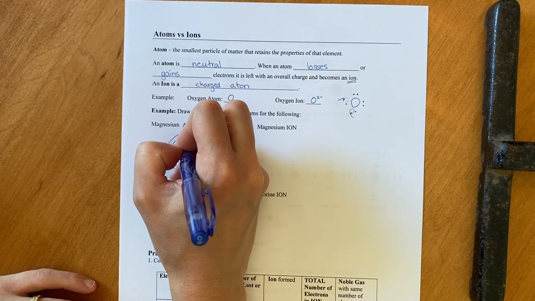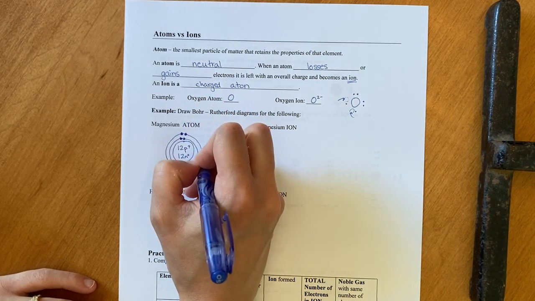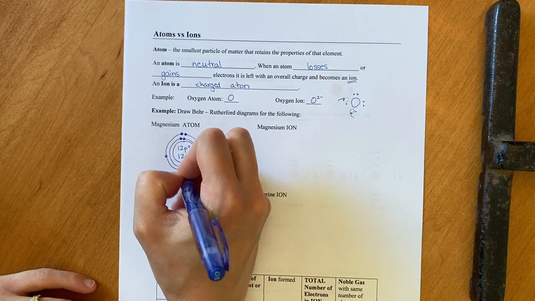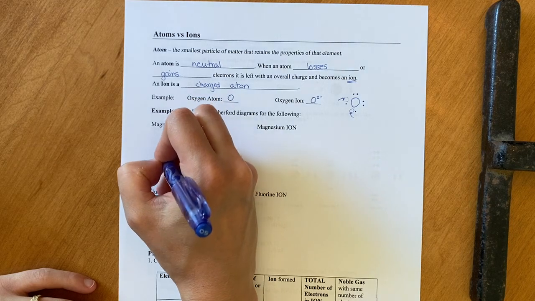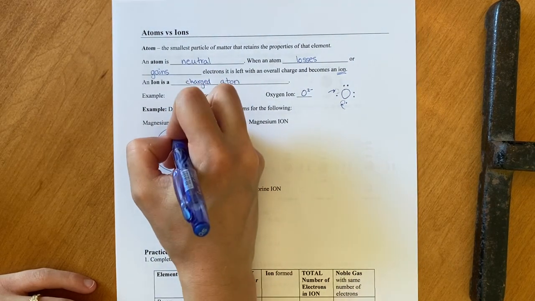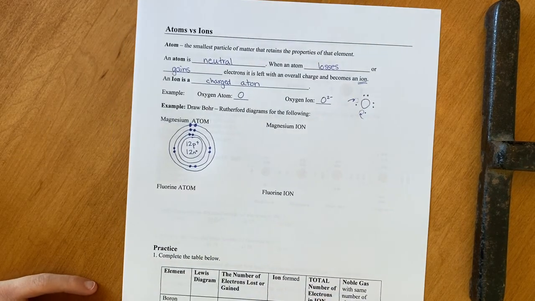So 2 in the first row, 8 in the second row. That brings us to 10, but there's a total of 12, so we need a third ring. Magnesium is also in row number 3, so that tells us that it's going to be 3 energy levels.